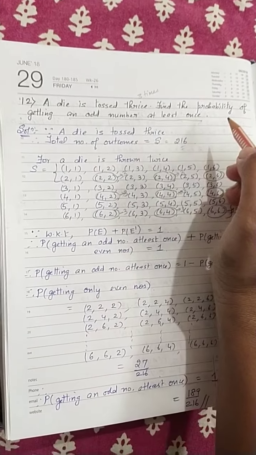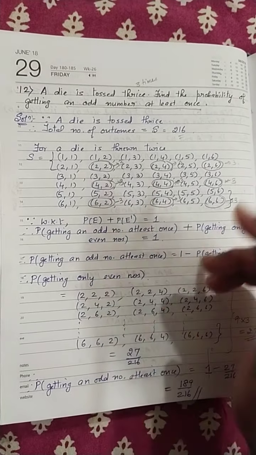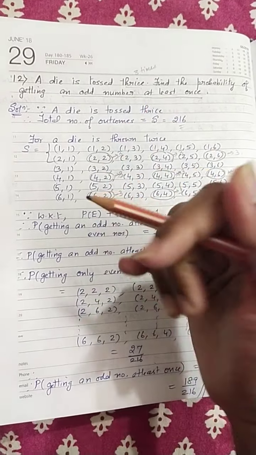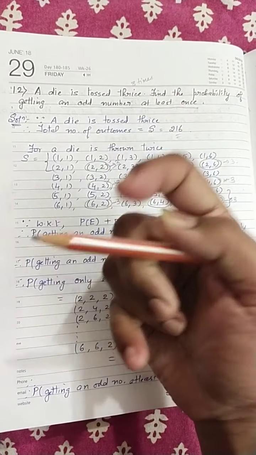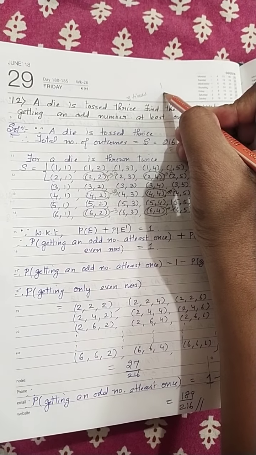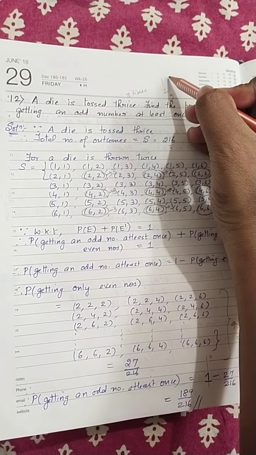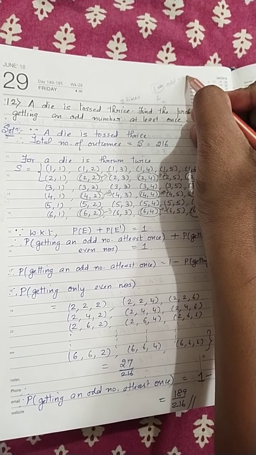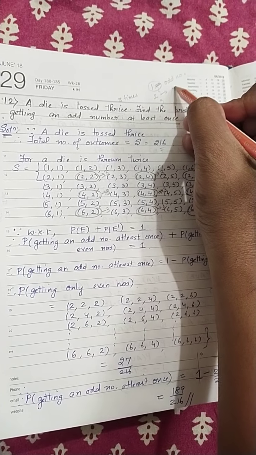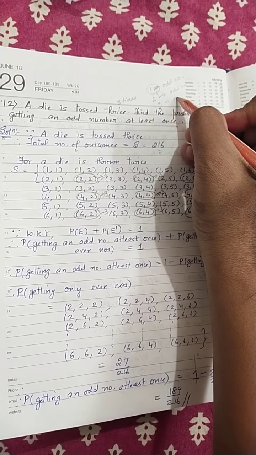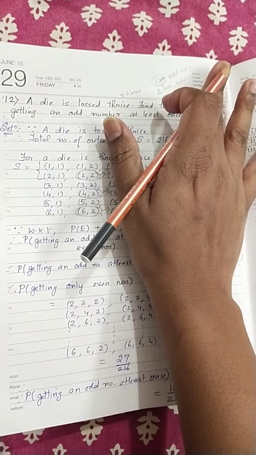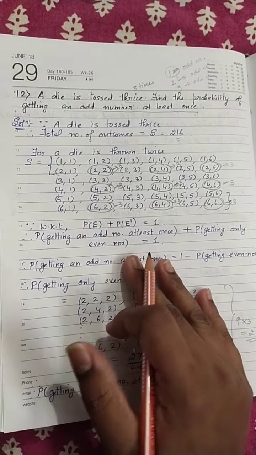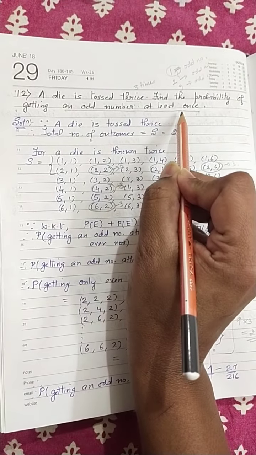At least once means a minimum of one toss should have an odd number. That means even in 2 tosses you can have an odd number. First toss, second toss, third toss. At minimum one toss should have an odd number. You can have an odd number in 2 tosses also, or in all the 3 tosses. That is what we need to find: the probability of getting an odd number at least once.